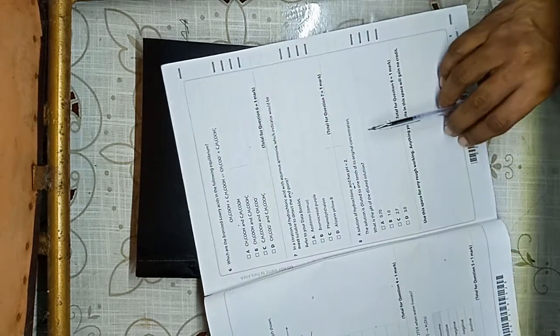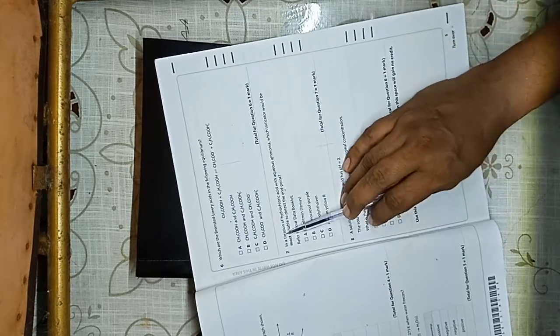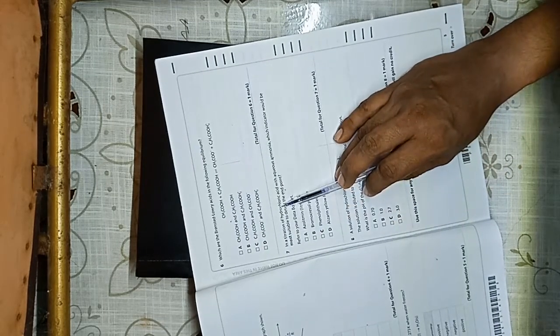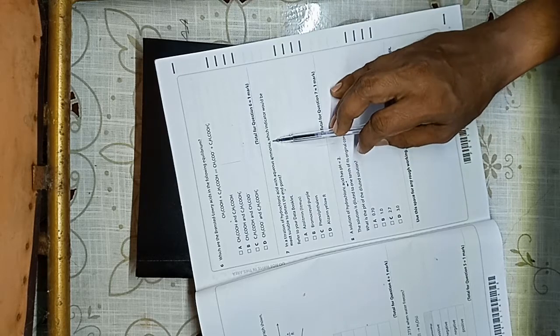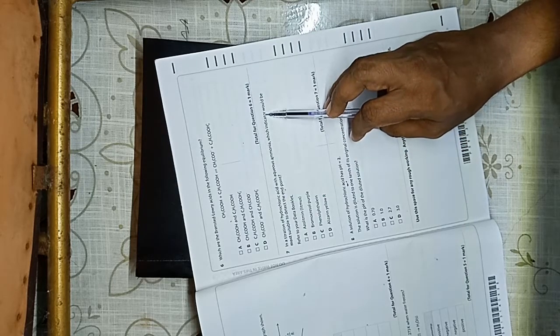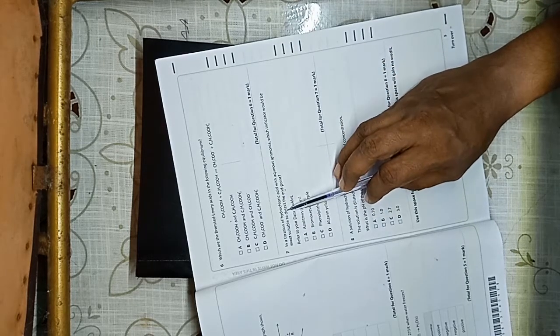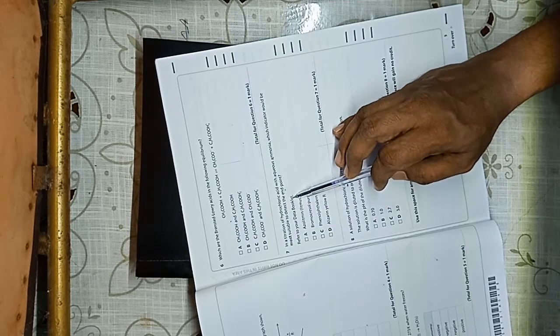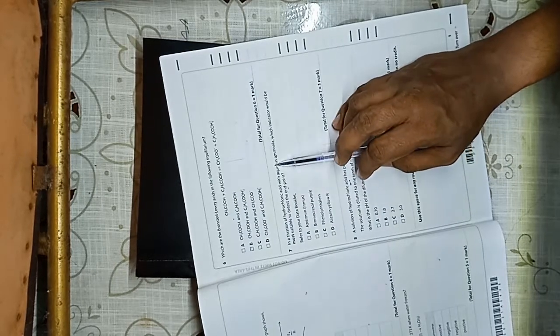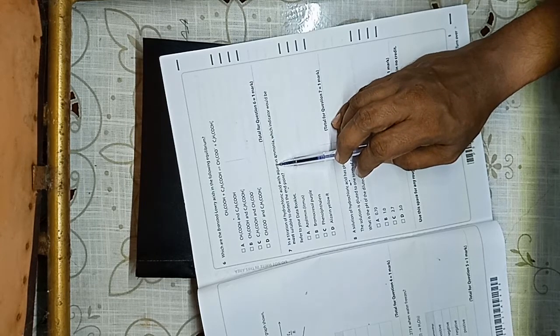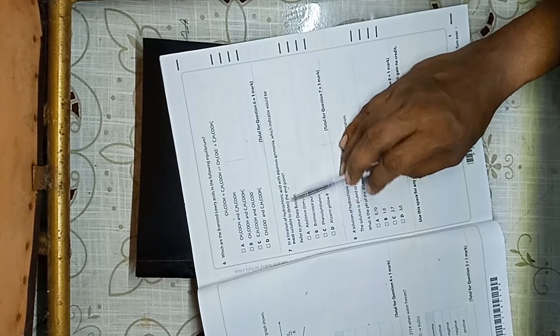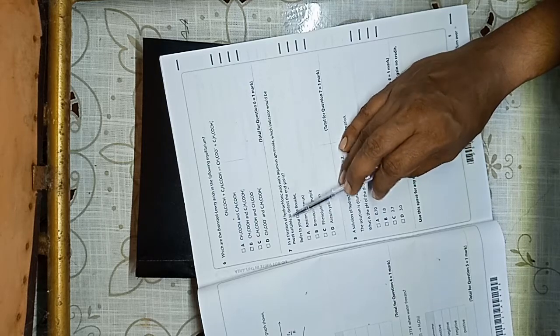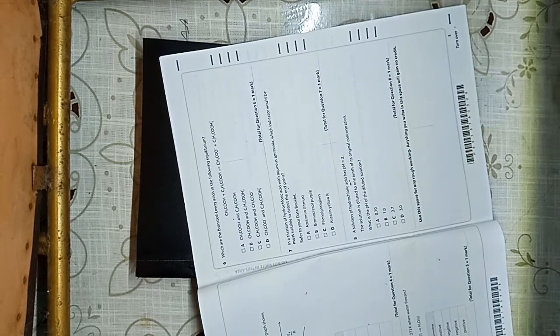Then 7th question. In a titration of hydrochloric acid with aqueous ammonia, which indicator would be more suitable to detect the endpoint? Refer to your data booklet. Here we'll see the principle behind choosing the correct acid-base indicator.